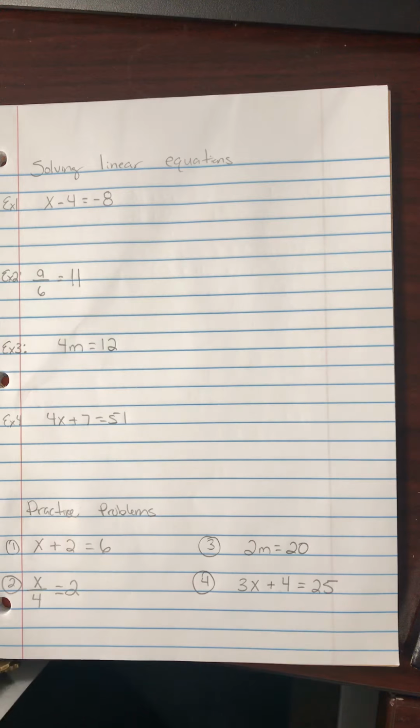All right, you guys, I'm going to go over solving linear equations. Again, we've already hit on this earlier this year, but this is so important with Algebra 1. I want to review and go back over it.